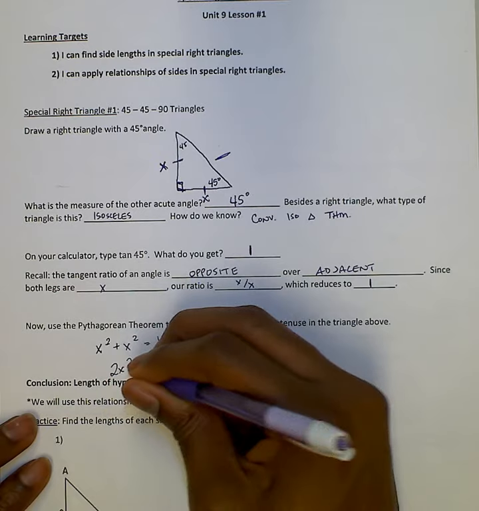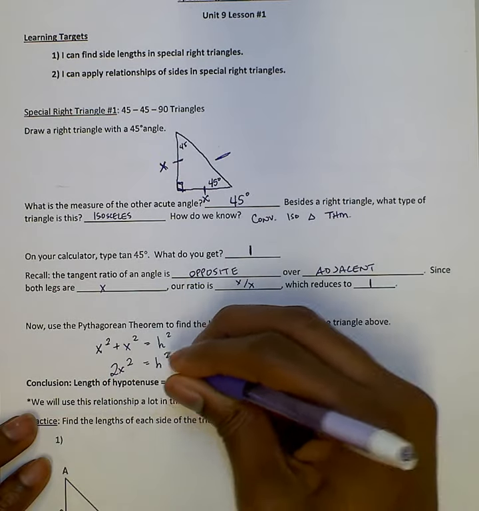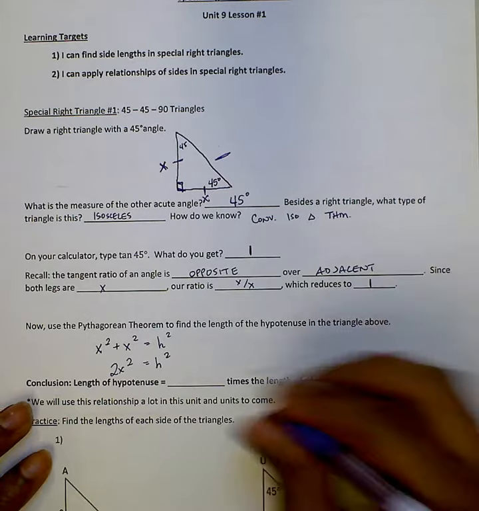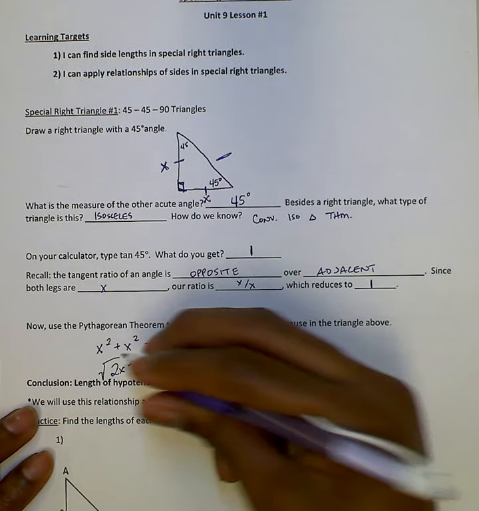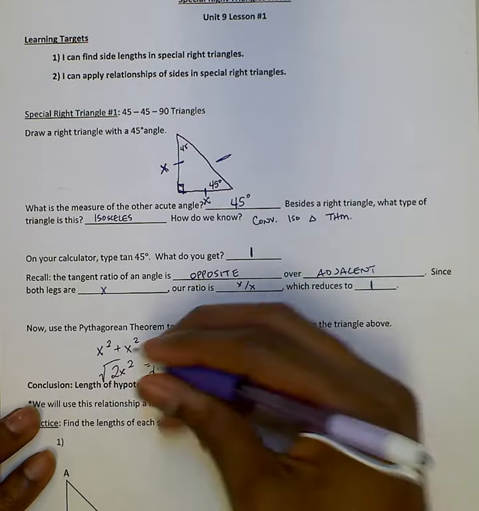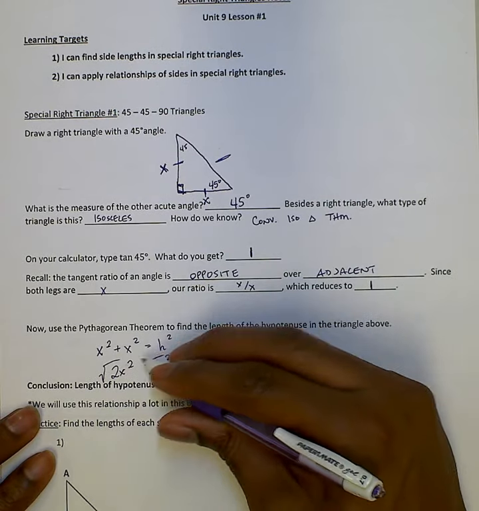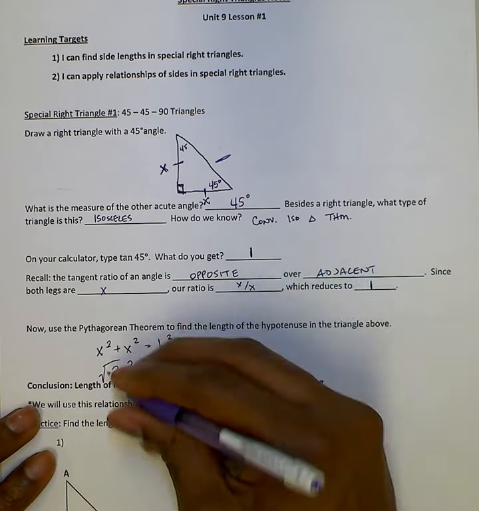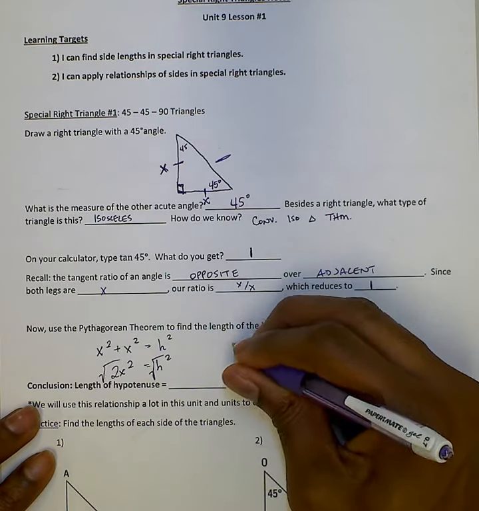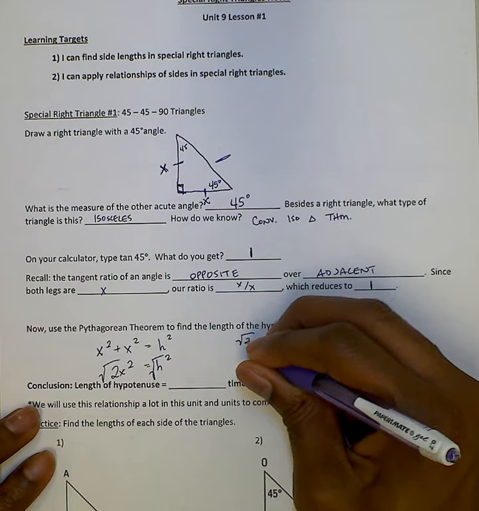So 2x squared equals h squared. I'm going to take the square root of both sides. Now this is kind of tricky in the sense that we have 2x squared, and 2 isn't a perfect square. So I'm going to redo this left side a little bit. I'm going to write this up here so we can see how it's happening.